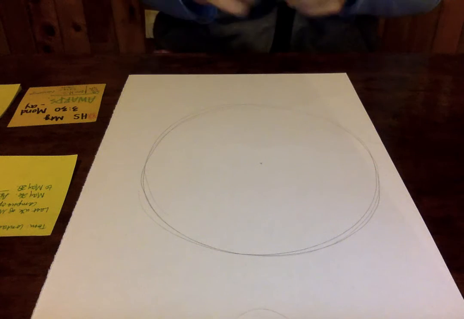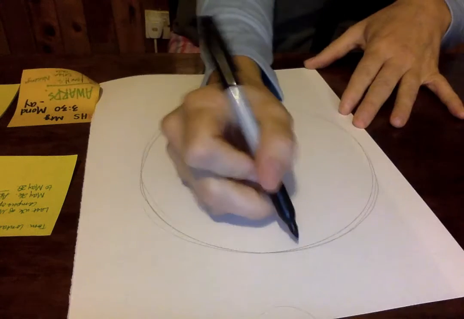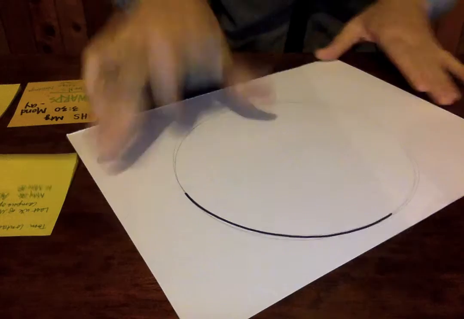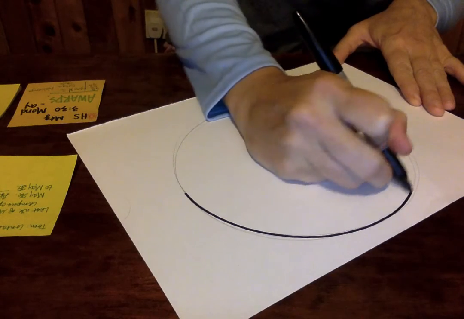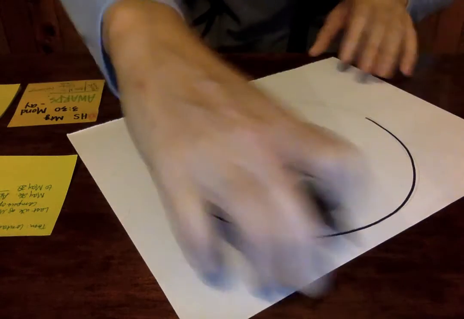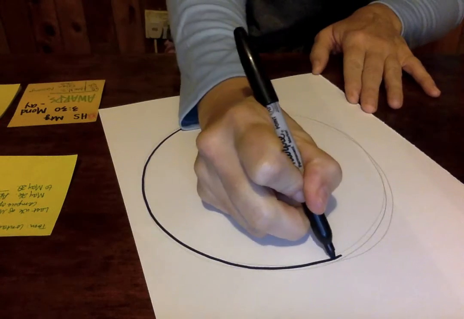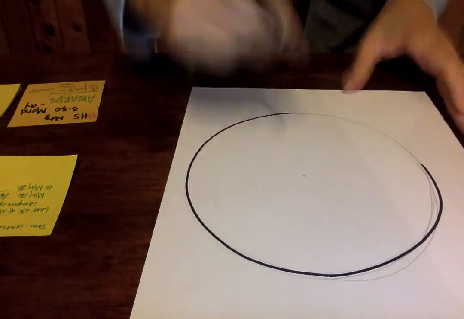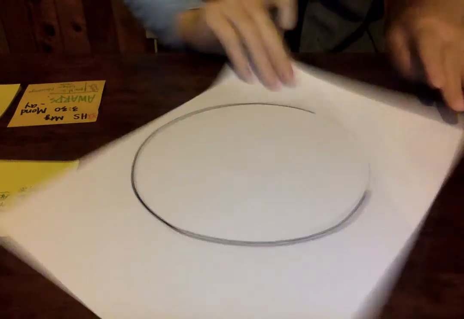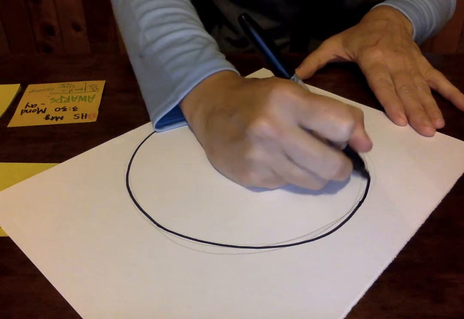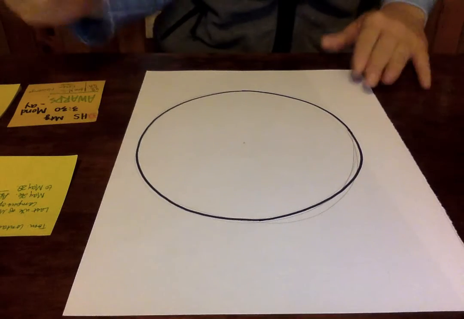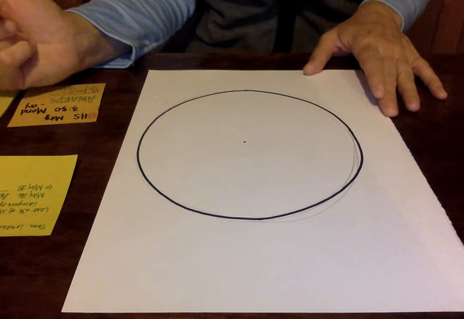I can trace this with a Sharpie just so you can see it. And we are thinking this week about the 6 spectral colors, which would be red, orange, yellow, green, blue, and violet.